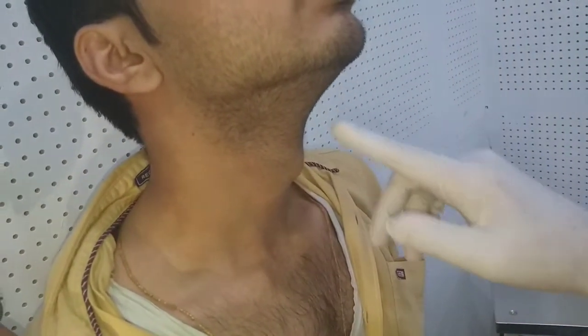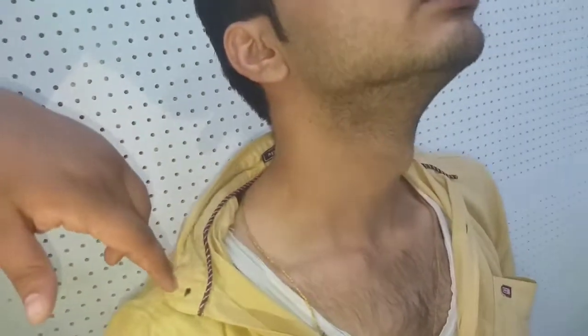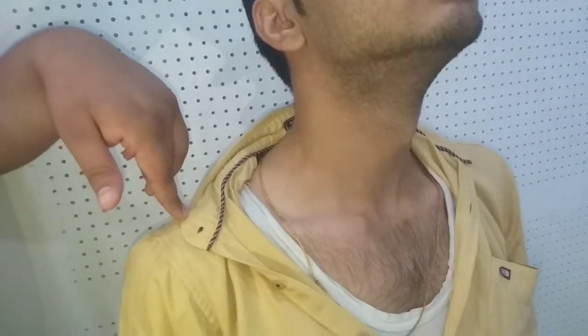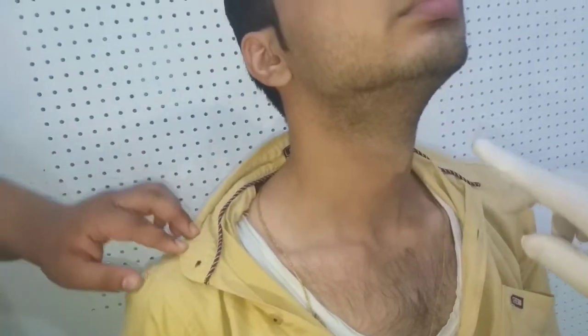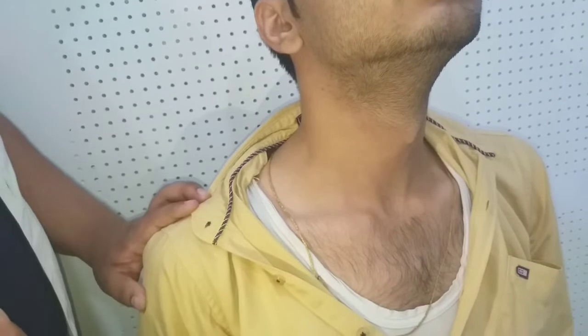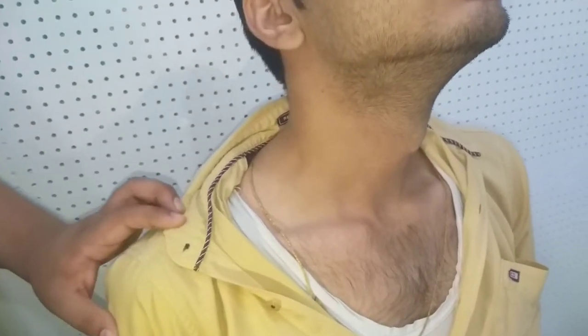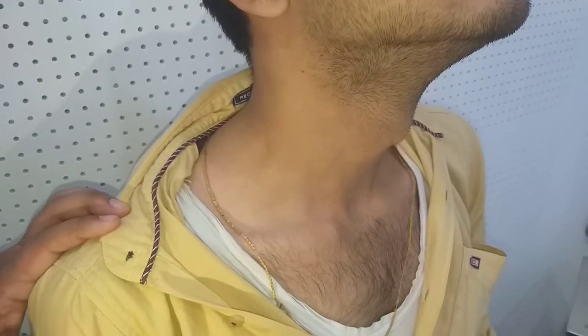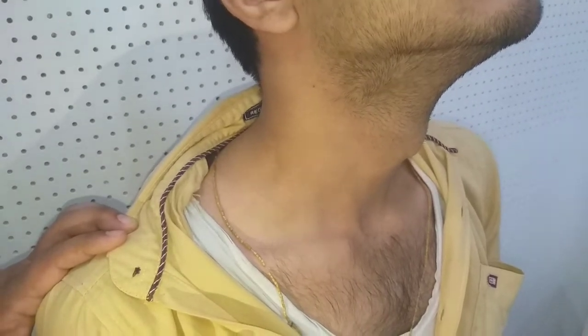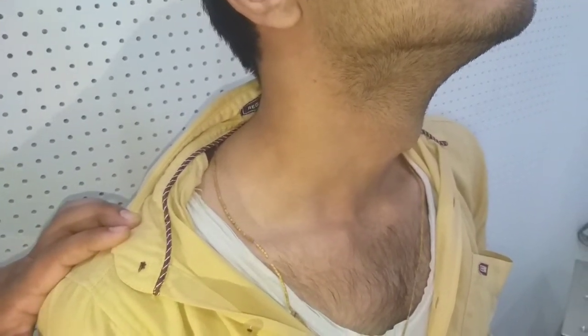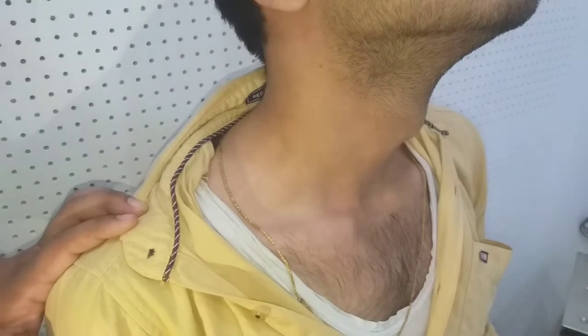You should be able to describe, because the most common complaint in the neck will be swelling. For that swelling, you should be able to describe its extent, where it is. You will see the size of the swelling, shape of the swelling, consistency of the swelling, whether it is pulsatile or not, and the level of the swelling, whether it is deeper or superficial.